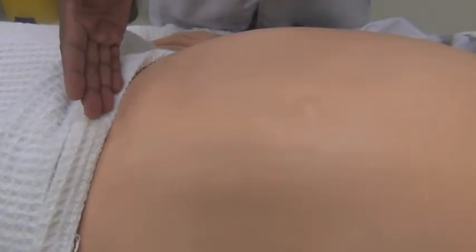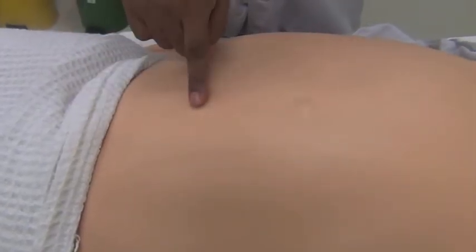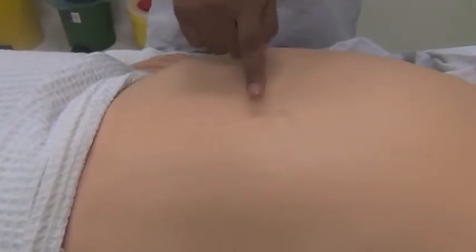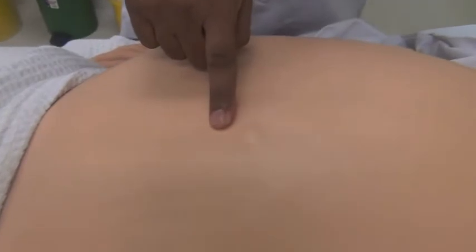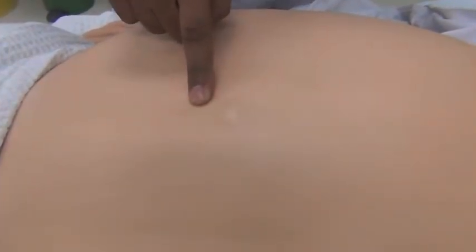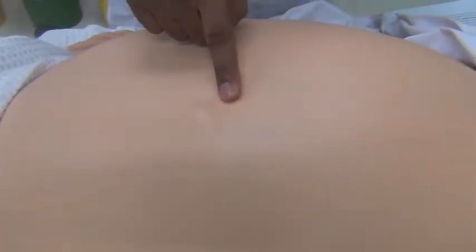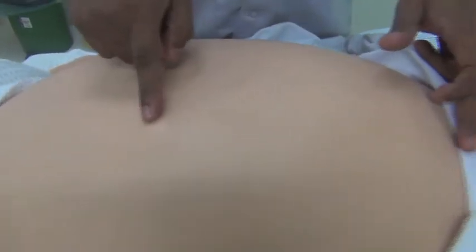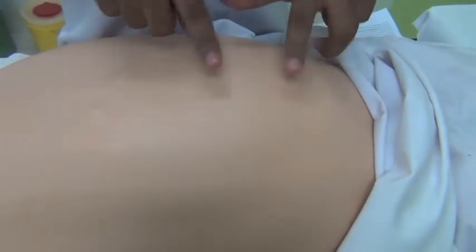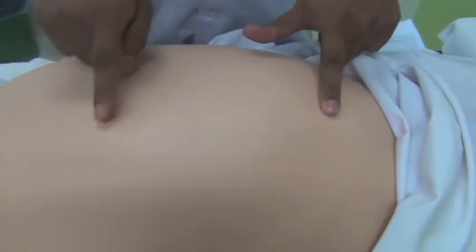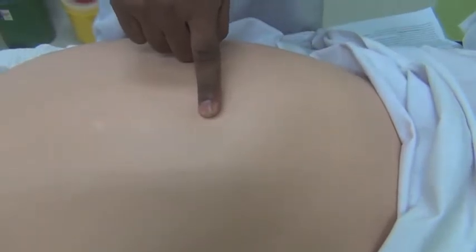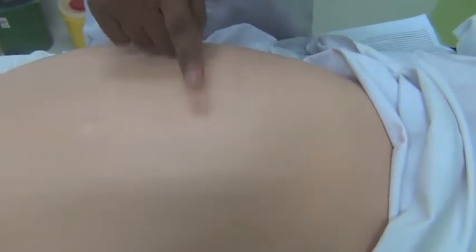Around 16 weeks period of gestation, it is found midway between the symphysis pubis and the umbilicus. Around 20 weeks of gestation, it will lie just below the umbilicus. 24 weeks, just above the umbilicus. The area between the umbilicus and the xiphisternum is divided into 3 equal parts. The junction of the lower and middle 1/3 gives a fundal height of almost 28 weeks.